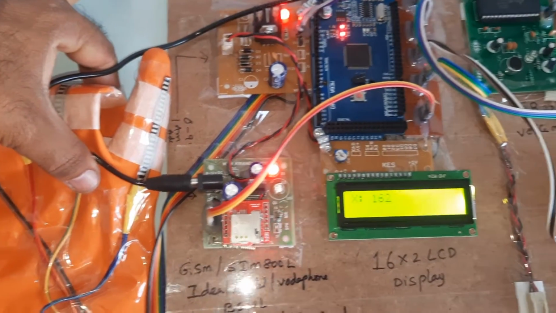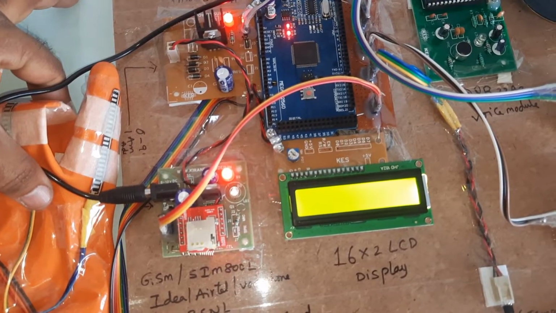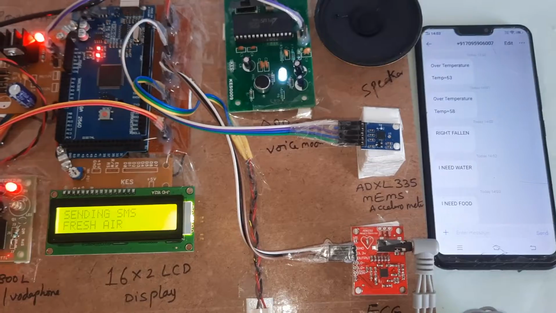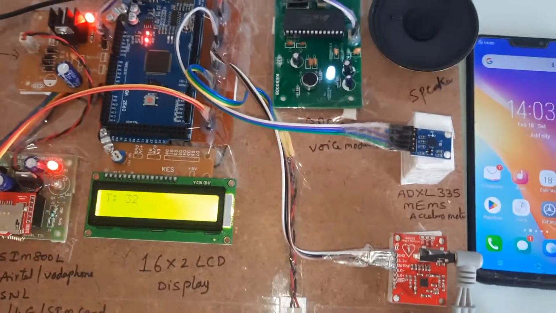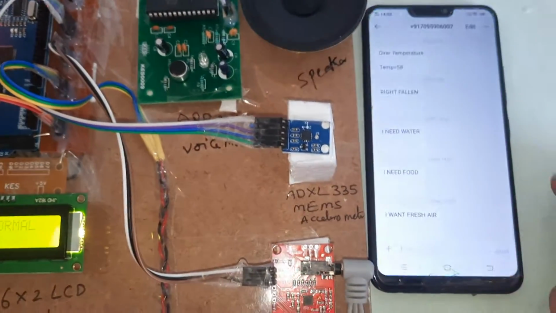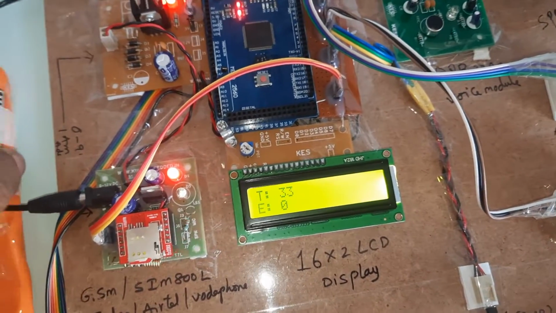I'm bending the third finger. Fresh air. So I got the SMS alert. So I'm going for the little finger.